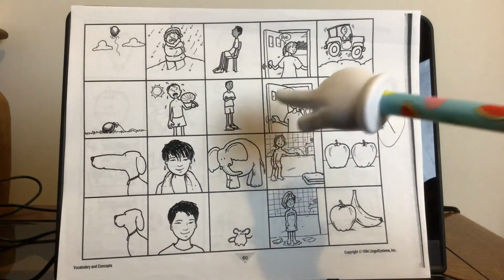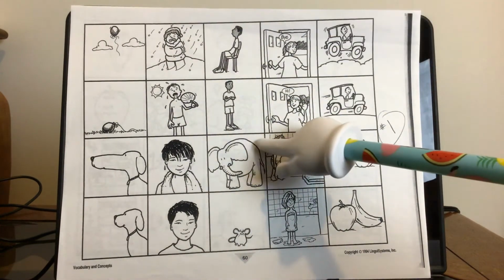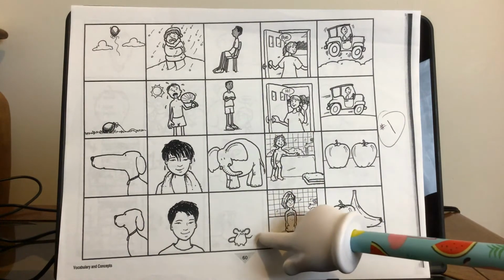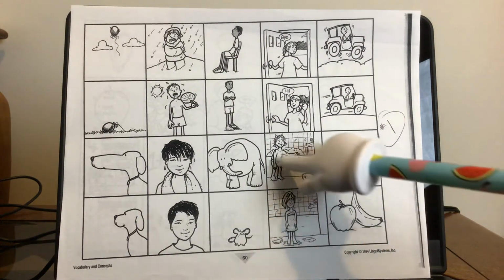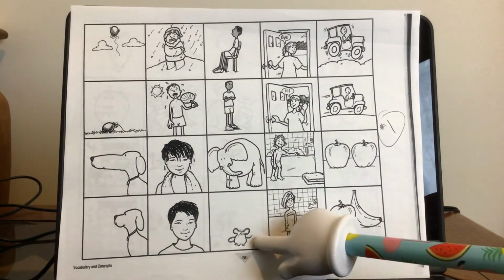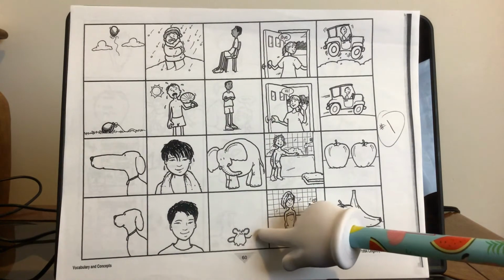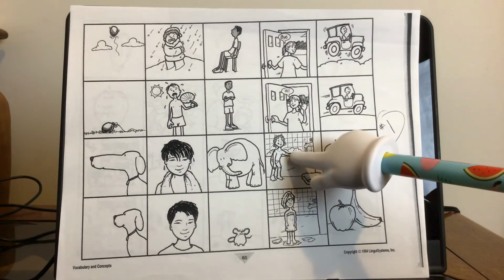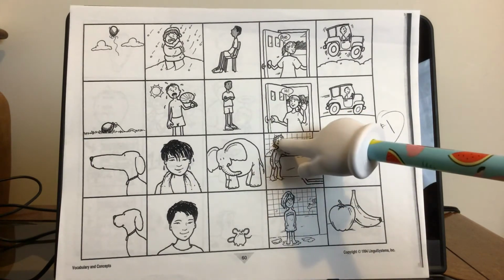This elephant is big. What is the opposite of big? The opposite of big is small. This mouse is small.